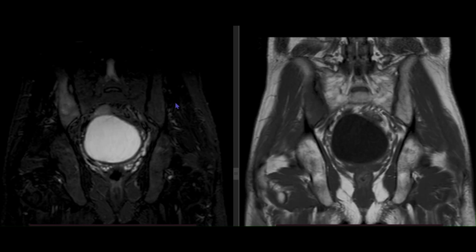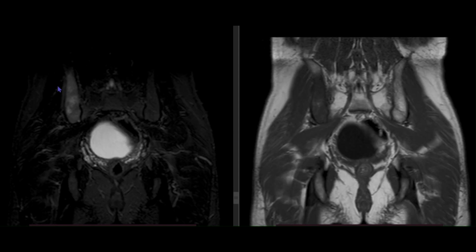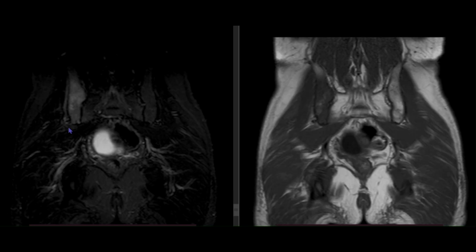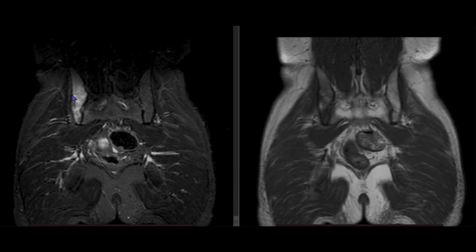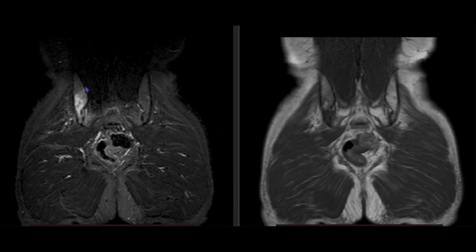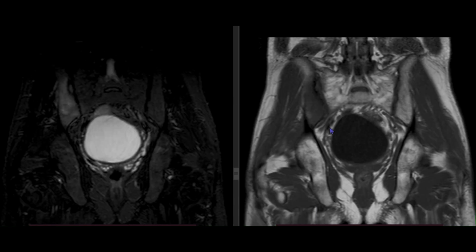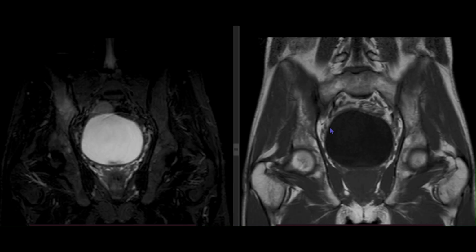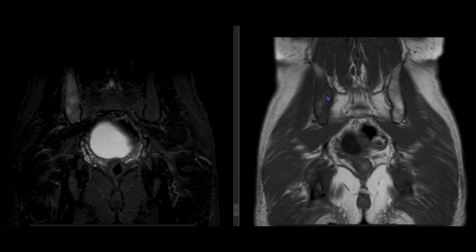So the striking finding that we are seeing, this is a coronal STIR image and this is a coronal T1 image. The striking finding that we see here is a unilateral edema in the right iliac wing. So this is the iliac wing. It is along the posterior aspect of the iliac wing. So this is the edema, and on T1 weighted images it becomes significantly hypointense. So this part of the iliac wing which is involved is seen adjacent to the right-sided sacroiliac joint.